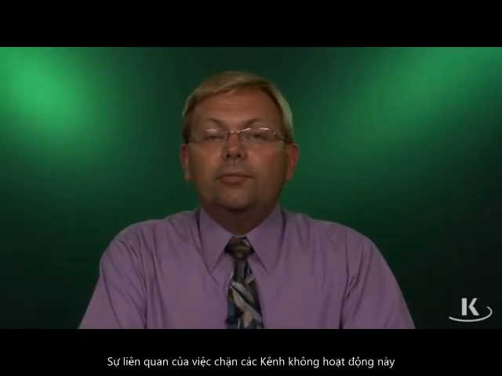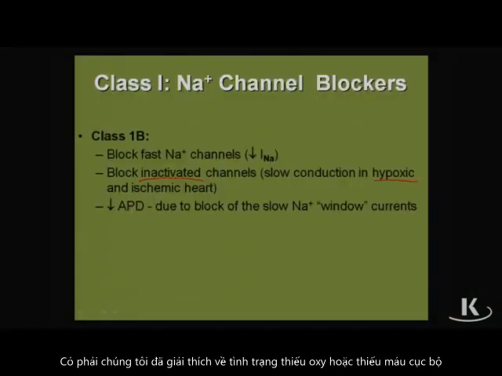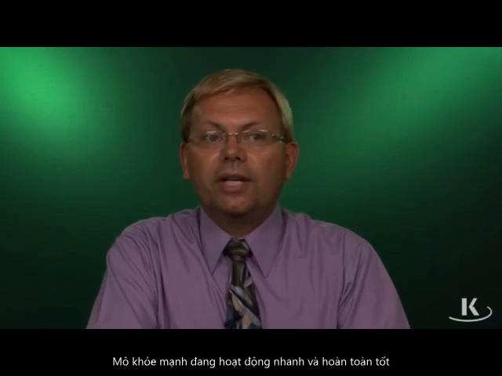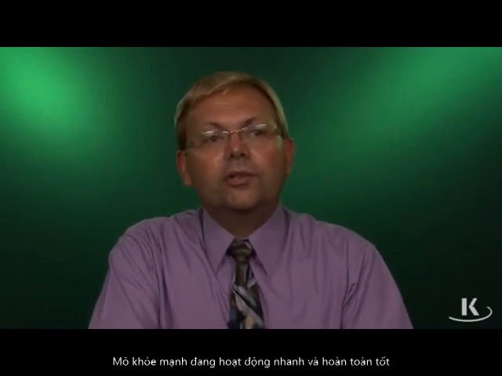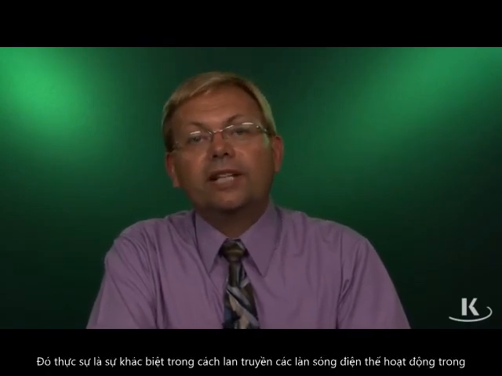The relevance of blocking these inactivated channels is that we've explained already hypoxic or ischemic tissue has a number of these targets for the class 1B to bind to. In effect, these inactivated channels are slowing the conduction of electrical activity in those ischemic tissues. This is where the arrhythmia actually arises. Healthy tissue that's firing fast and perfectly fine versus the hypoxic tissue next door that wants to go too slow causes really disparity in the way the waves of action potentials are propagated in the muscle.